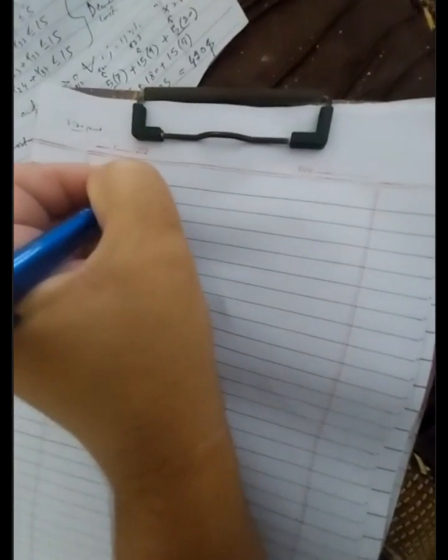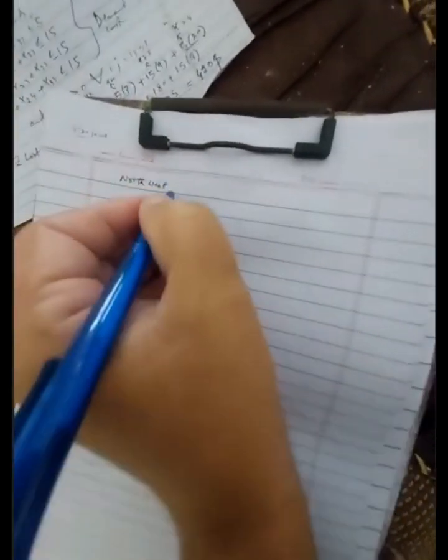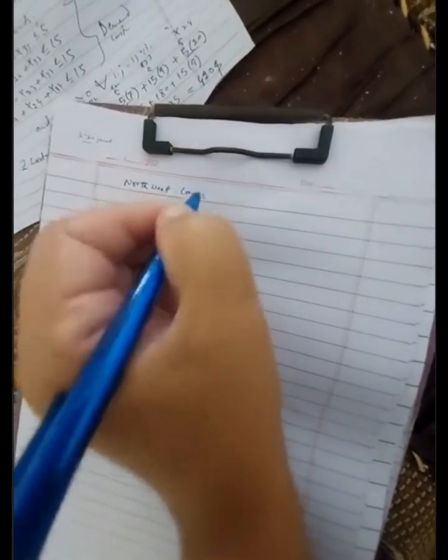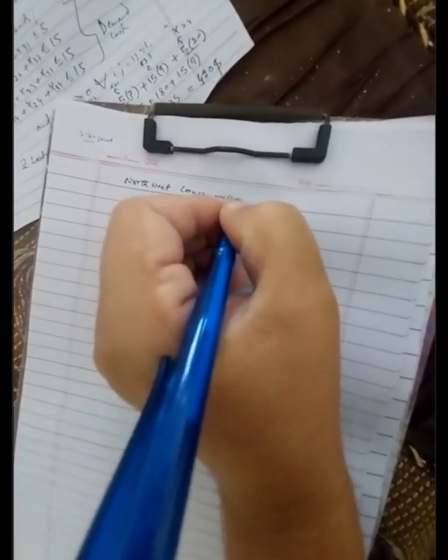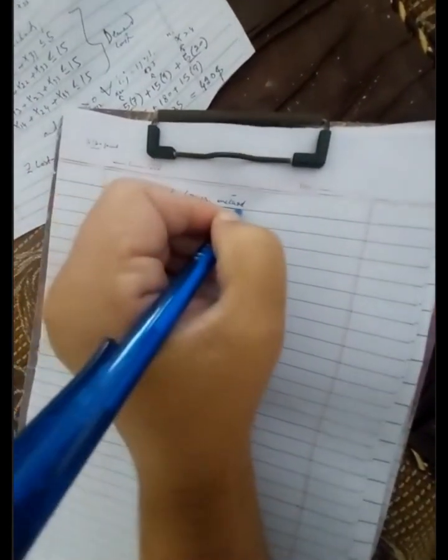The problem that we will discuss over here is the northwest corner method.